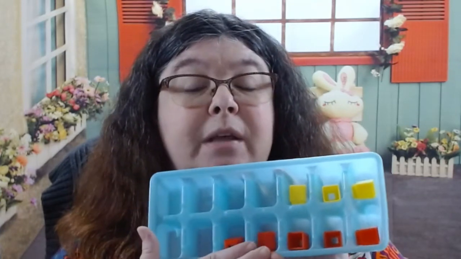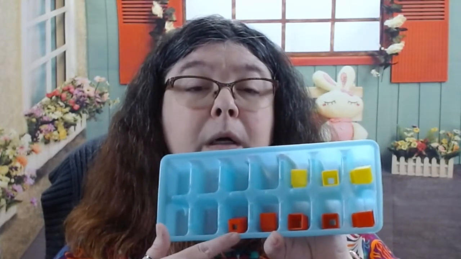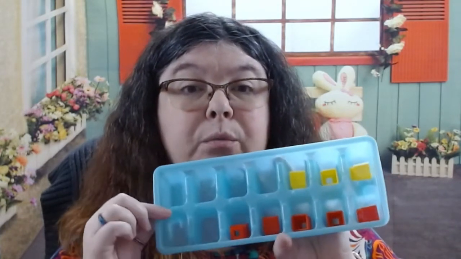Okay? So it's just a good visual tool to help your child see more and fewer. So you'd say there are fewer or less yellow cubes than red cubes. And then you would say there are more or greater amount of red cubes than yellow cubes.